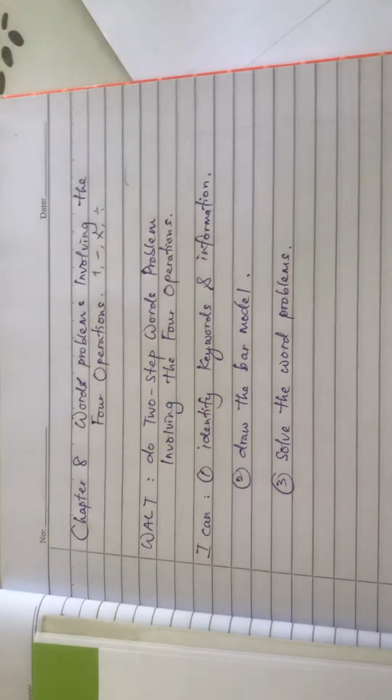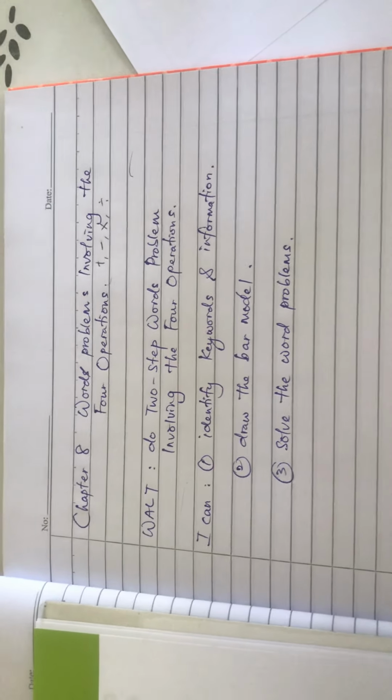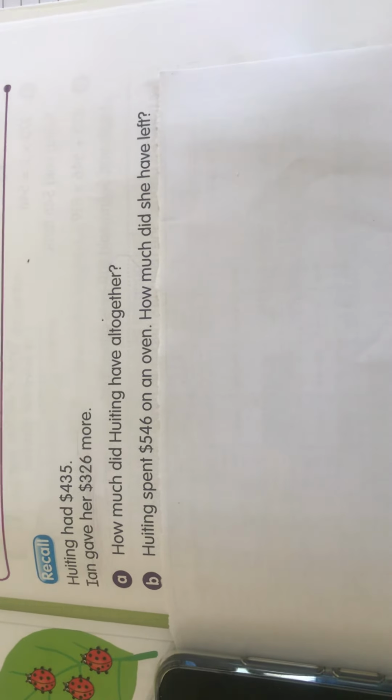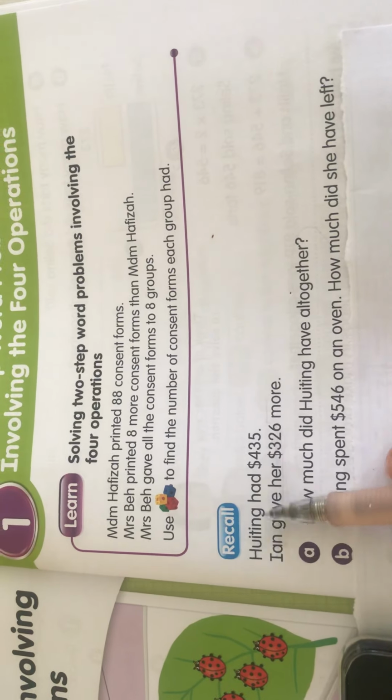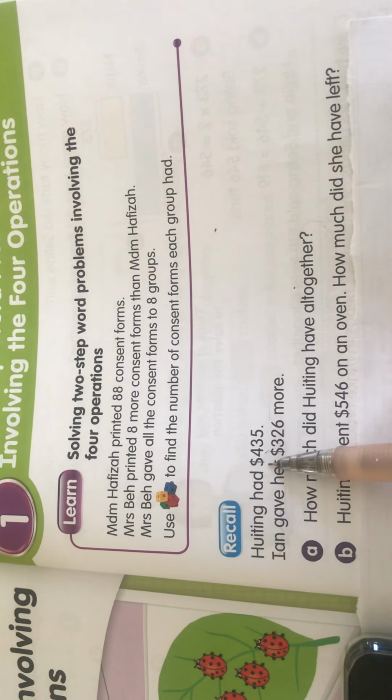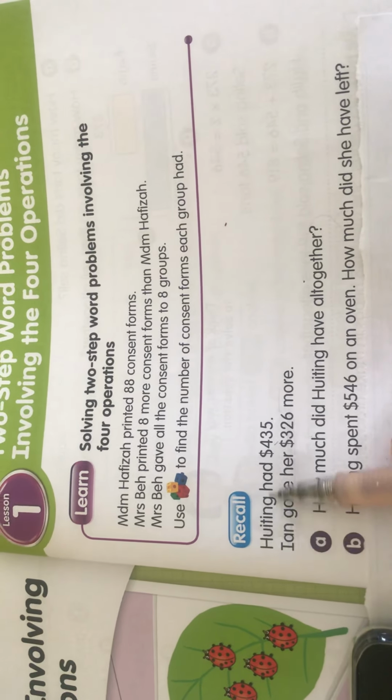Now let us look at the first question. This question is from the pupil's book. You can take out your pupil's book and turn to page 147. Pupil's book 147. Now let us recall. The first question is: Hui Ting had $435. This is the first sentence.